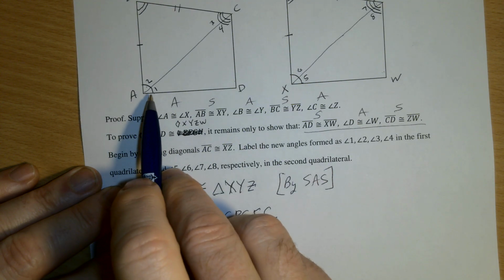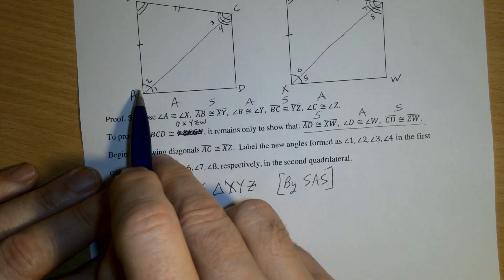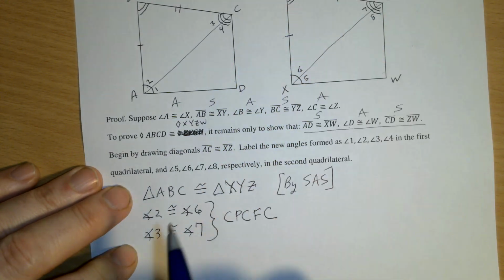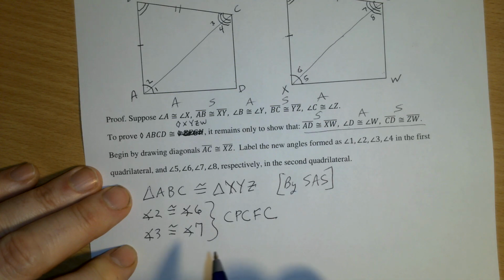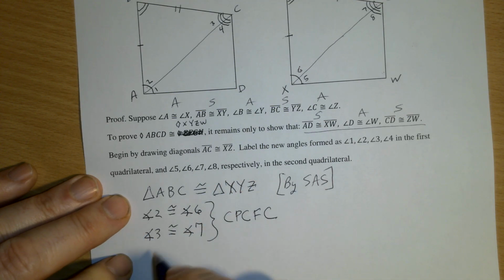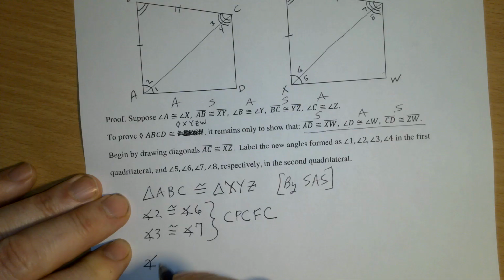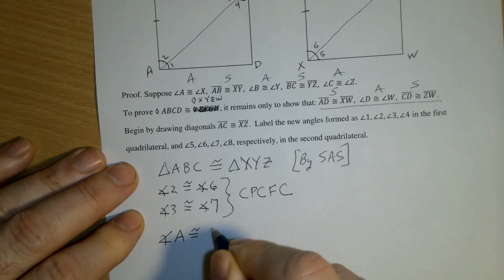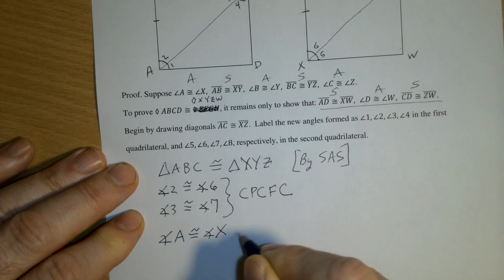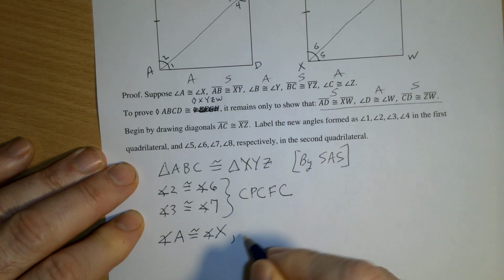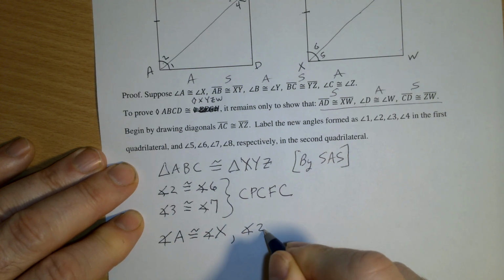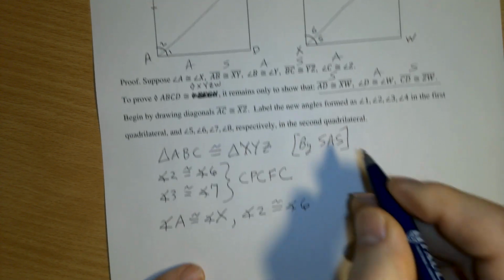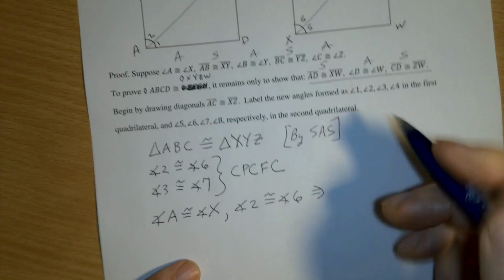Well, let's see, how can we, I'm going to try to do it without writing every little step down. But I guess I can say that angle A is congruent to angle X, and angle 2 is congruent to angle 6 implies what?